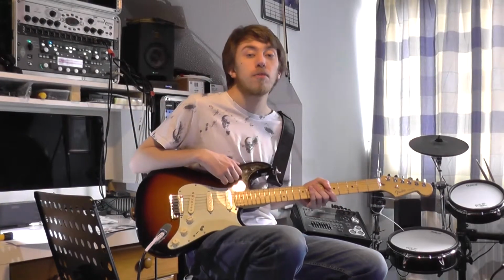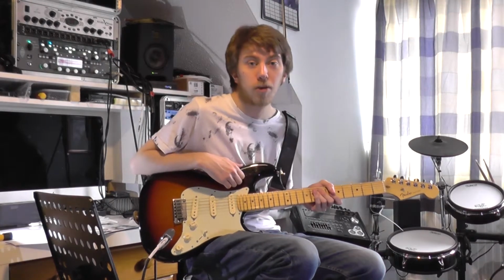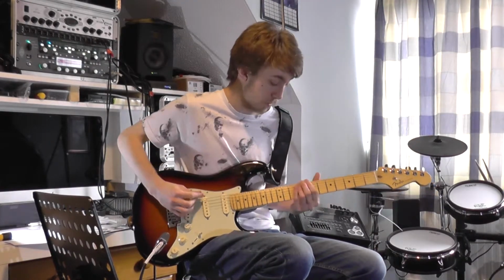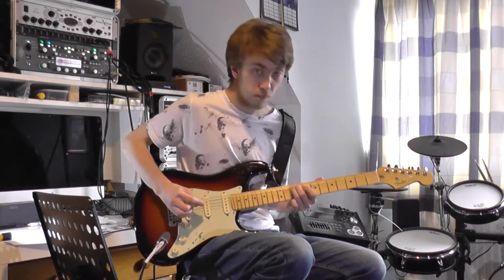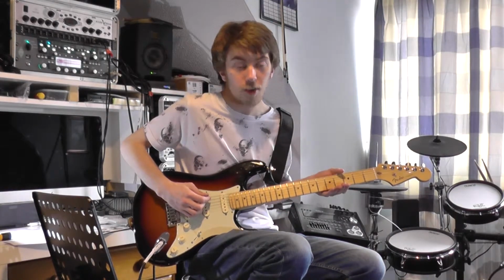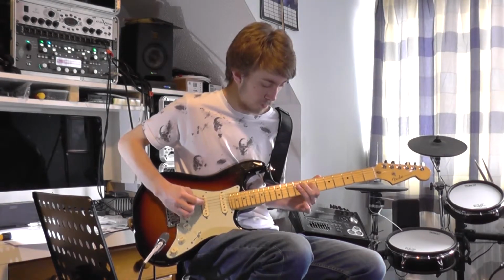Okay, so the fifth mode is called the Mixolydian mode. So the fifth note of the C major scale is G, so like this. So it's the notes G to G, so it's like this.